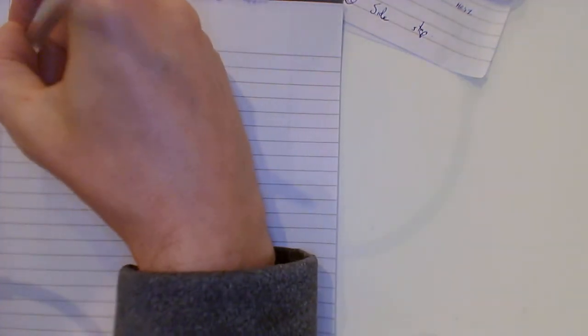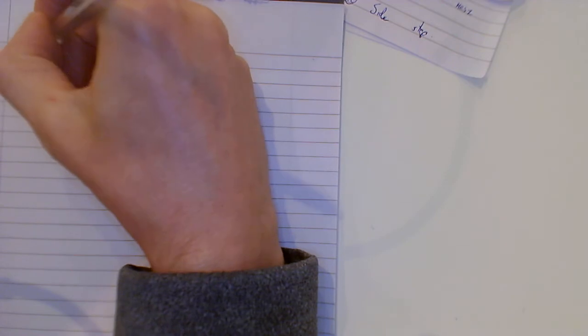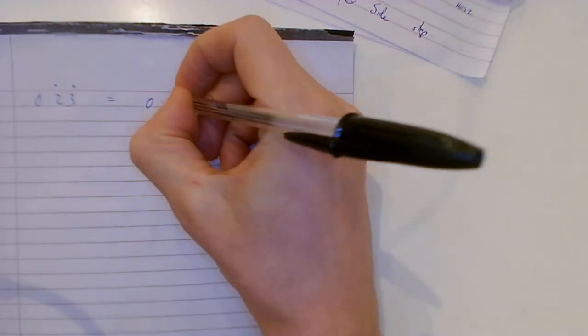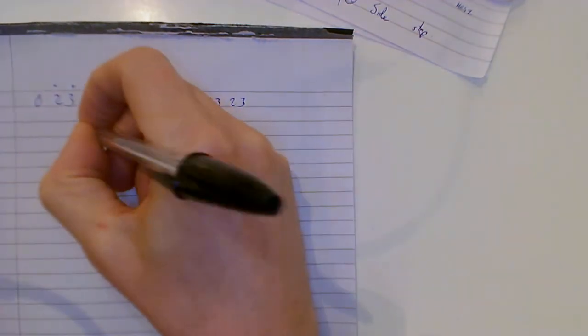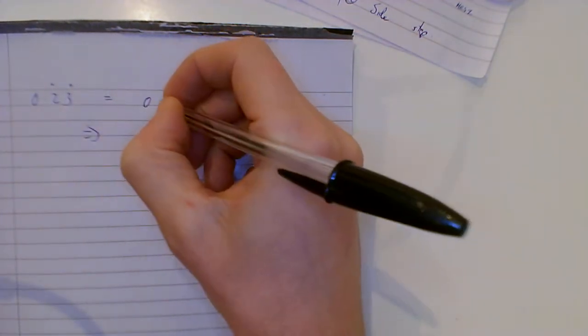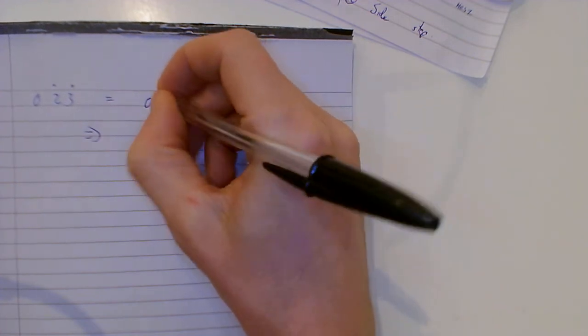Here's the important one that you need to know. Decimals, and how to rewrite them. If I give you 0.23 recurring, like that, that is 2 dots above it, in case it's a bit blurry here. That's 0.23, 23, 23, 23. This comes up in the leaving cert quite a lot. So, take this one first.